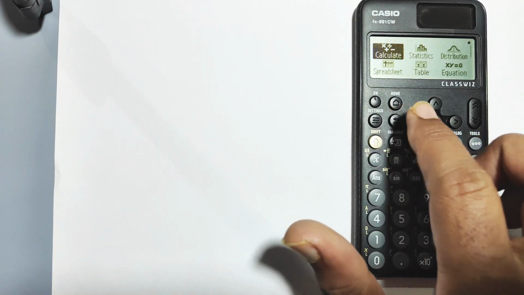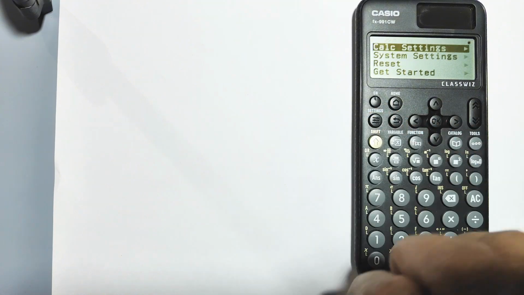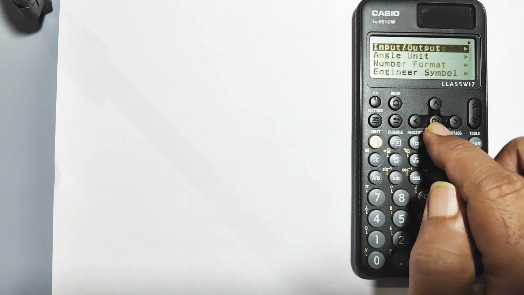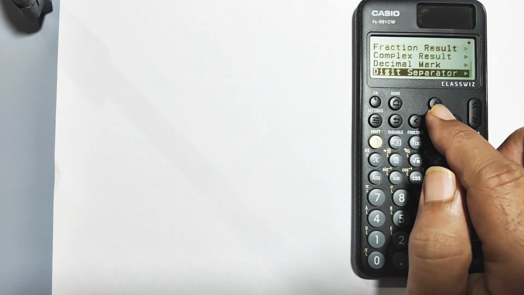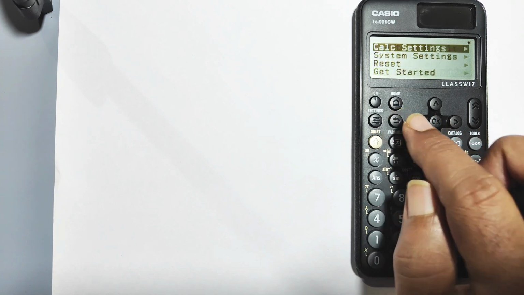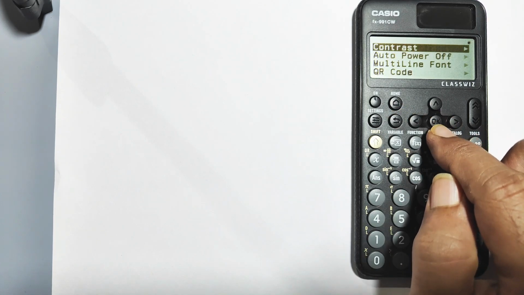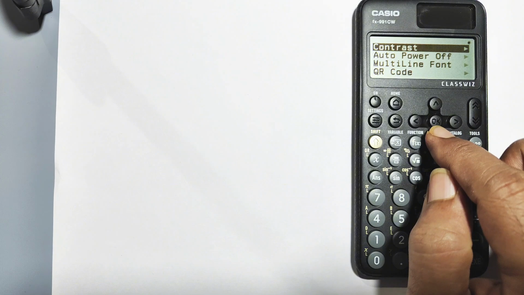So now go to settings, and there are digit separator options. We don't require all these things. In system settings, you can increase the contrast and set auto power off.